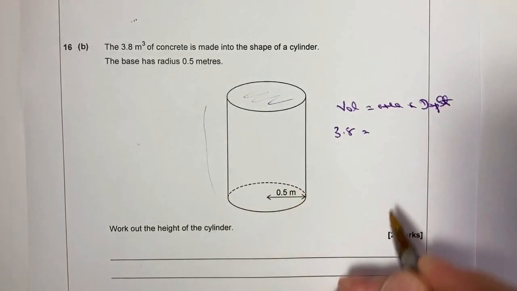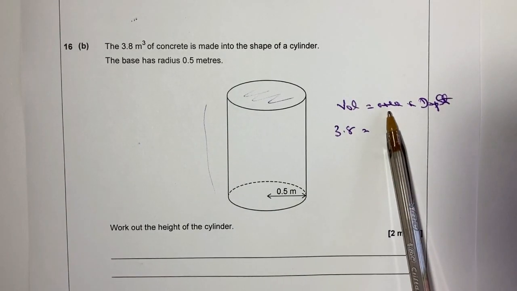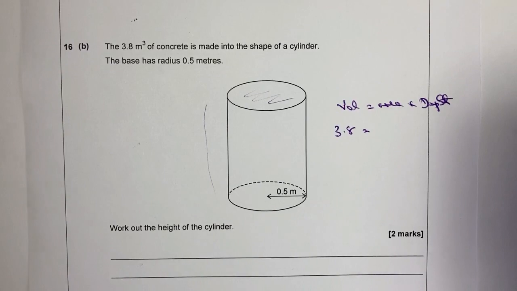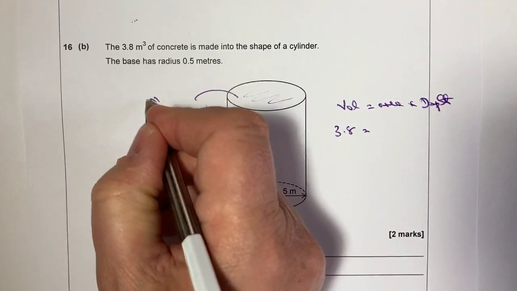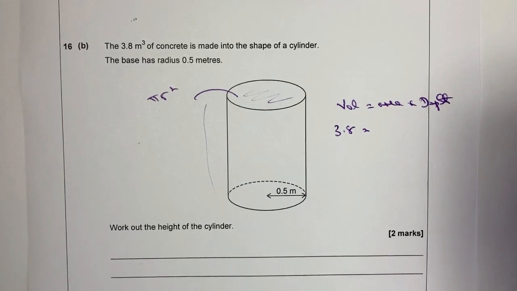I can work out the area by using pi r squared. This comes up time and time again in these sorts of exams, so please remember the area of a circle is pi r squared, and the circumference or perimeter of a circle is pi d. So pi r squared, have we got that information?